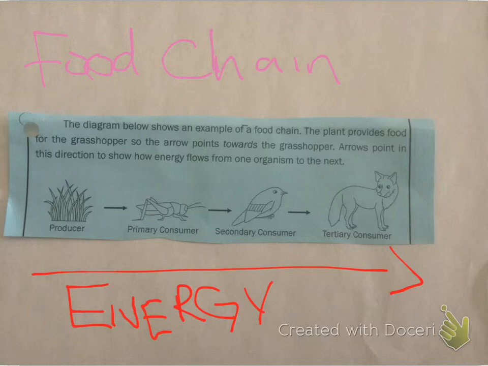Two other walkaway points here. One, you'll notice that the sun is not in this image. However, the sun does exist. It is going to be the source of all energy for living things here on Earth. Specifically, it's going to provide that initial energy for the producer, which will then be passed to the primary consumer and so on down the line.